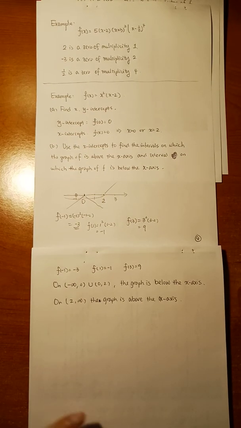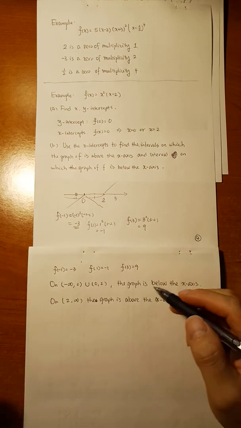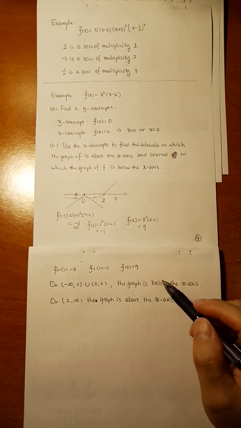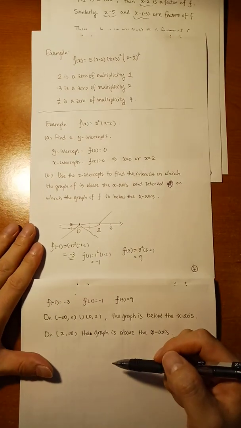So that's our idea. We choose a sample point from each interval, and you will always select the sample point so that you can easily evaluate. You will never make yourself in trouble, right? Okay. So that's the property. And from this part, if we have enough sample points, we can sketch it.